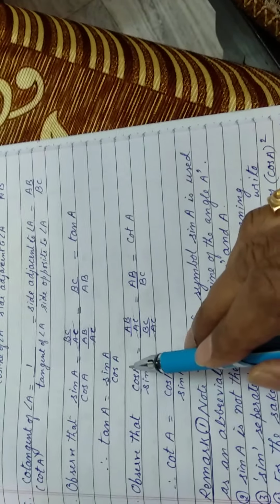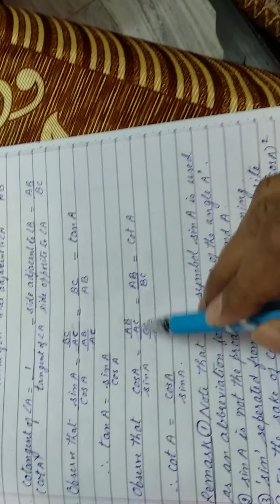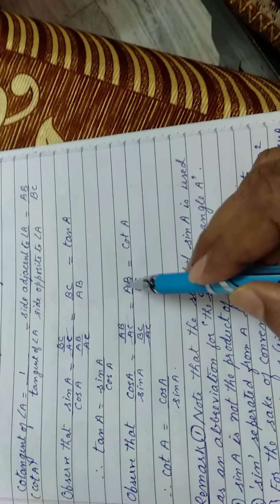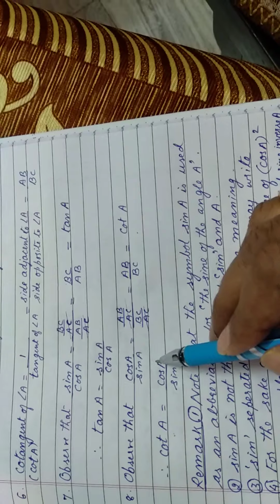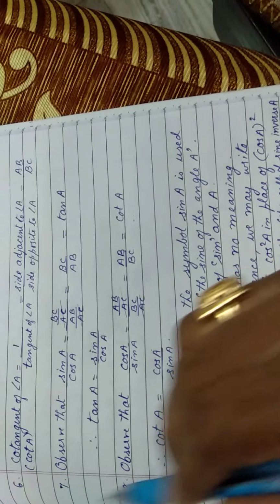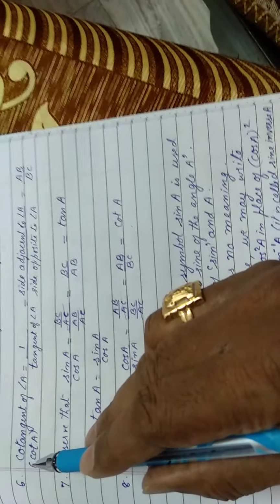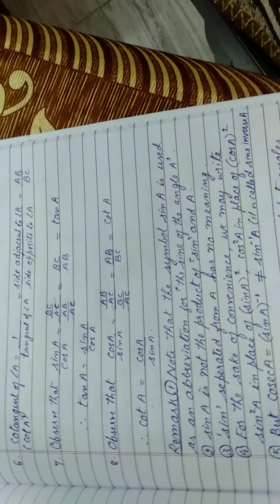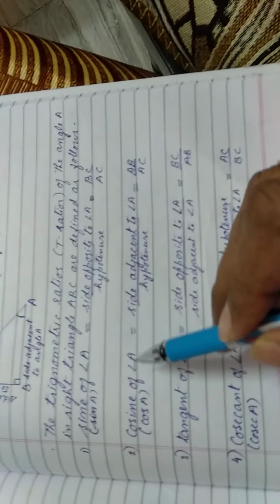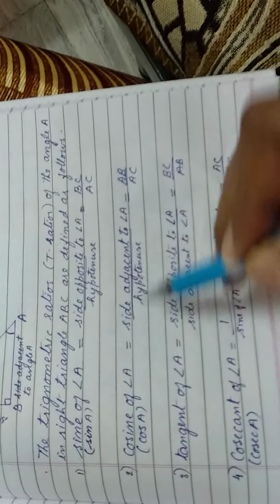Similarly, you can show that cos A by sin A, after cancelling these common denominators, you get AB by BC, which is nothing but cot A. So we can say cot A is equal to cos A by sin A. So in all we have 6 ratios and these two relations. We have to understand where we are going to use it. Basically, we are going to mainly use sine and cos.